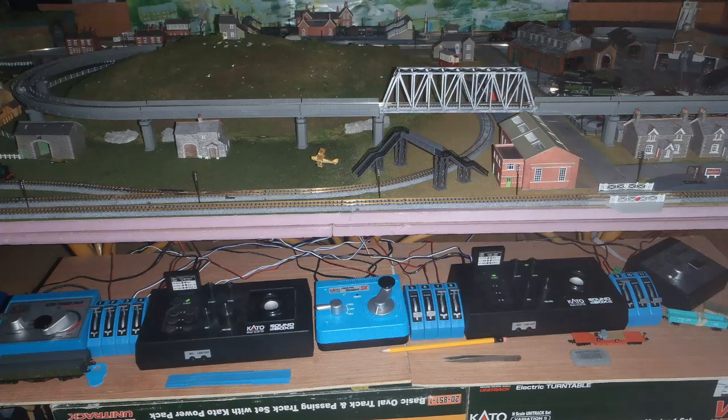Mainly I want to show in this video how the Kato Soundbox works with steam engines. Since I'm modelling operations in the British Midlands in the 1930s, I'm working almost entirely with steam locomotives. I will also demonstrate the Soundbox with my one and only diesel loco at the end of the video.